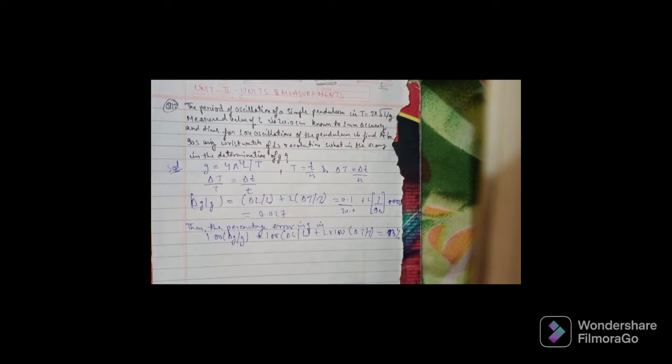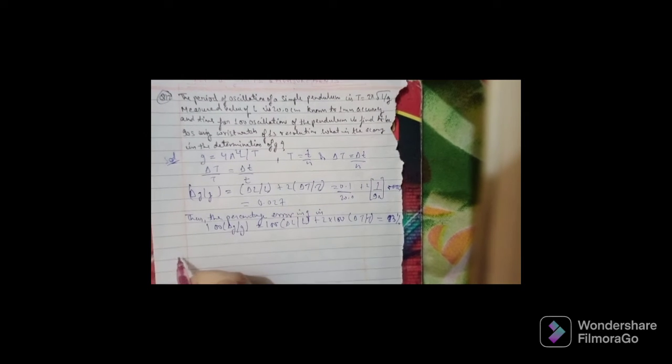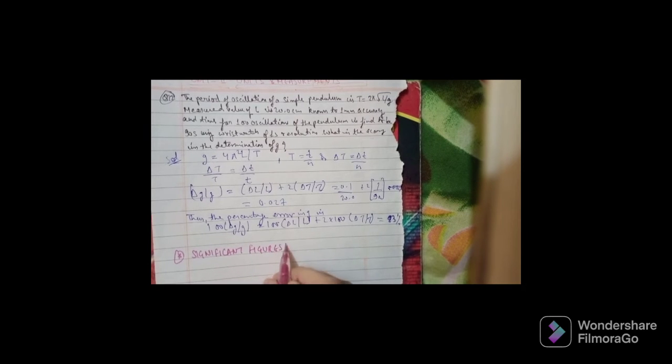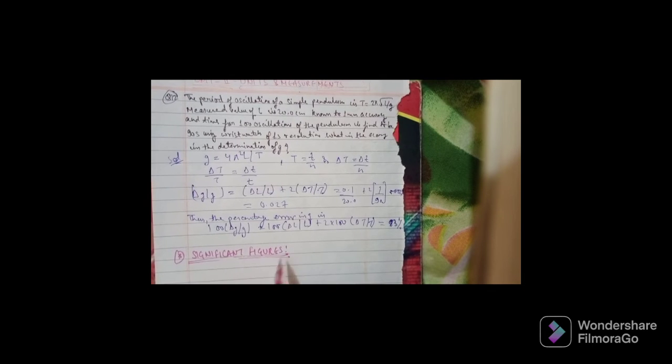Now we'll discuss significant figures. As discussed above, every measurement involves error, and thus the result of the measurement should be reported in a way that indicates the precision of the measurement.